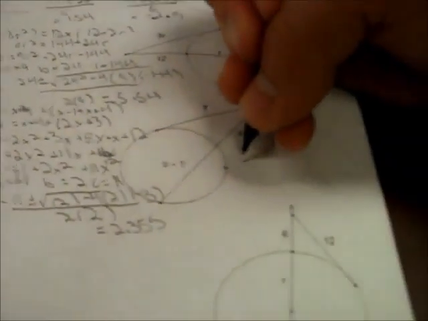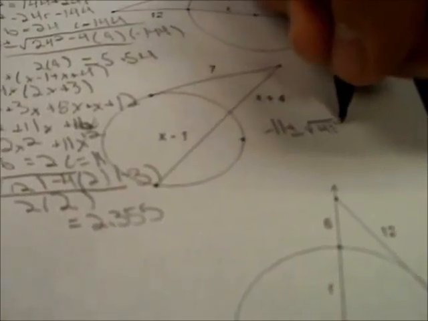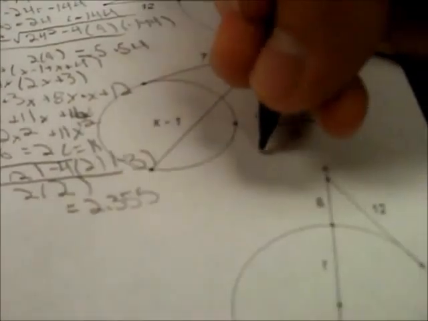So for that answer, you get 2.355. And then for your second one, you get negative 11 plus or minus square root of 417, divide that by 4, and then you get negative 7.855. So those would be your two answers for that problem.